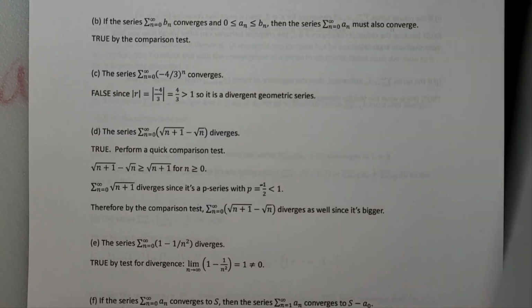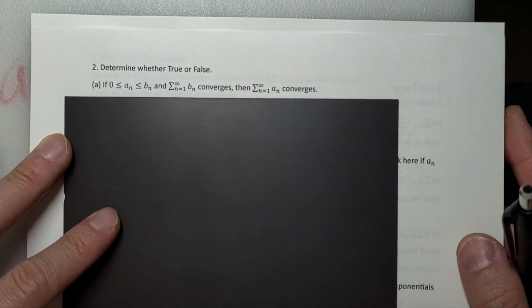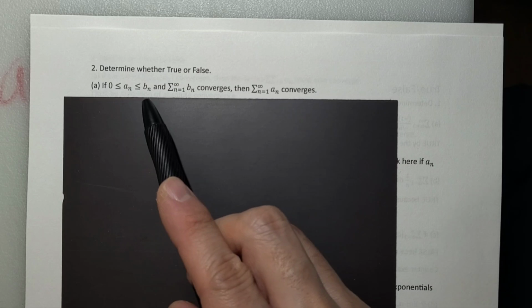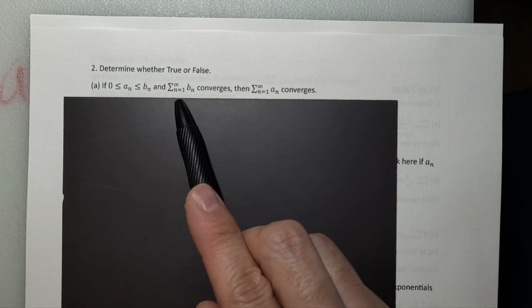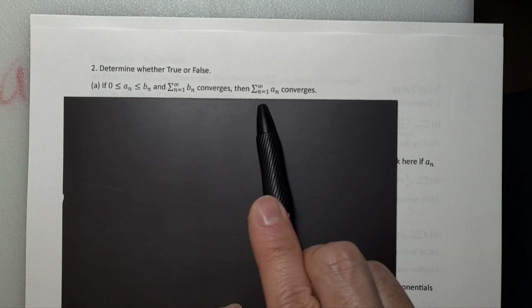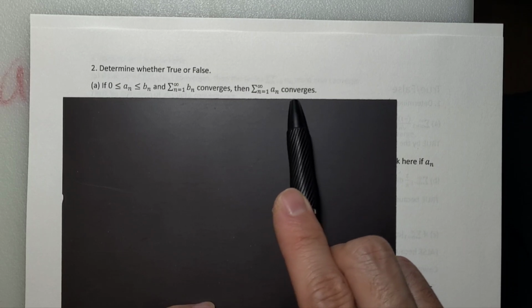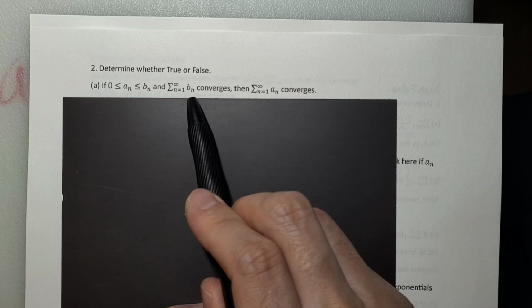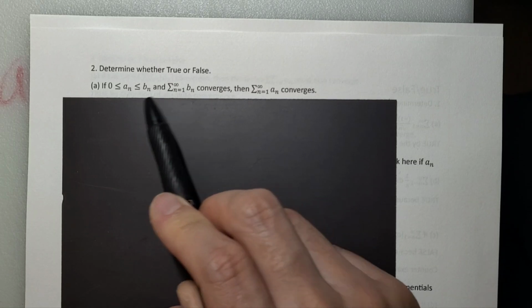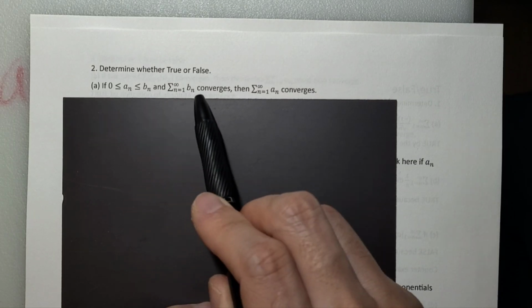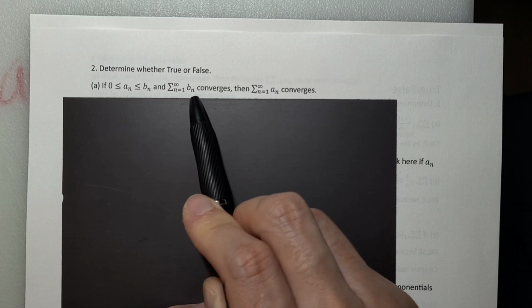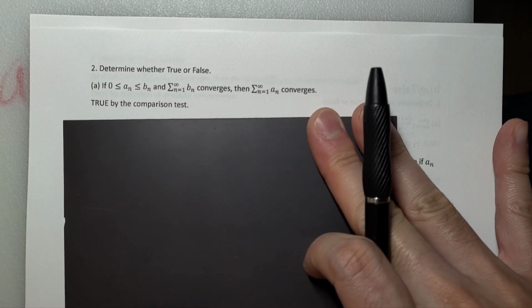Now let's move on to number 2, another whole set of problems. Determine whether true or false for this one. If 0 is less than or equal to a sub n, which is less than or equal to b sub n, and the series with b sub n converges, then the series with a sub n converges. Is this true? Is this false? Well, if b sub n converges, a sub n is even smaller than b sub n, so a sub n must converge as well. That's the comparison test.